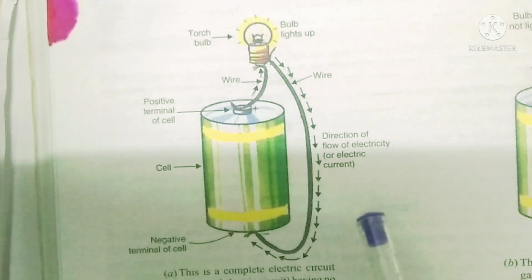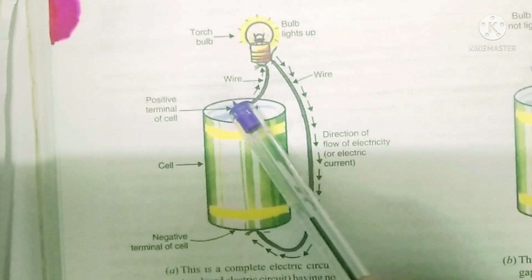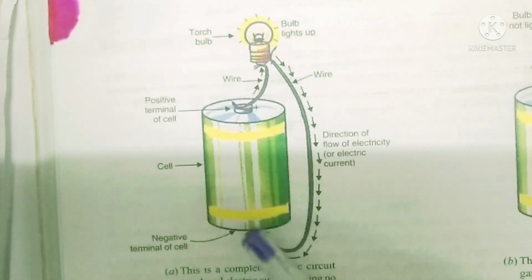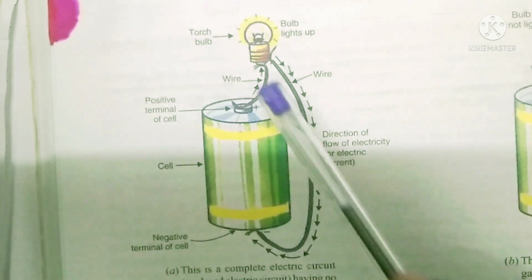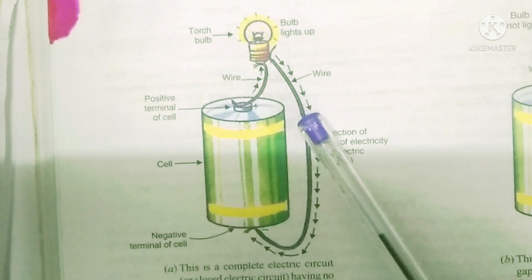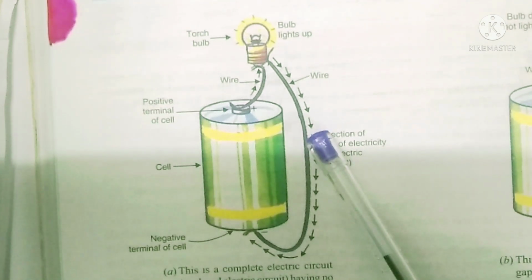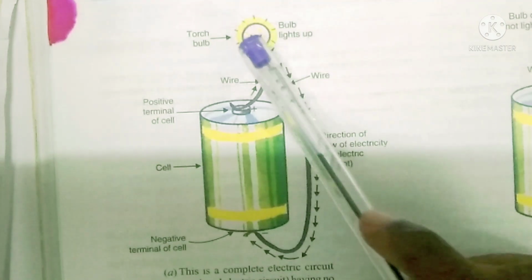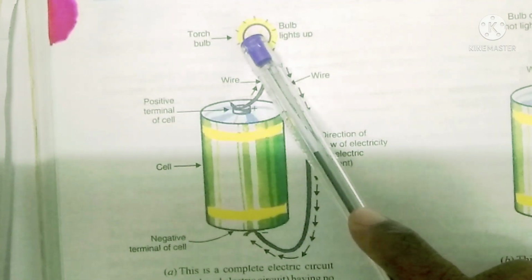There are many reasons. First, if this is not connected here properly, there will be a problem. If that end is connected, but this end is not connected, then there will be a problem. Sometimes the wire may be broken or not in good condition, then also there will be a problem. Another problem, as we discussed earlier, is that the bulb may be fused.